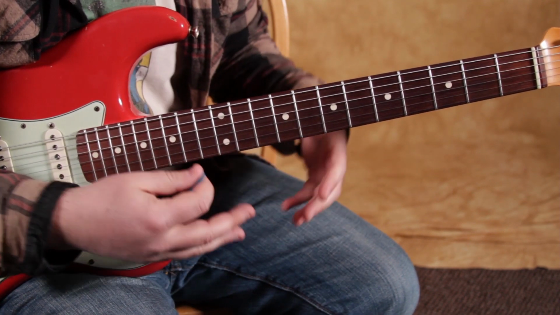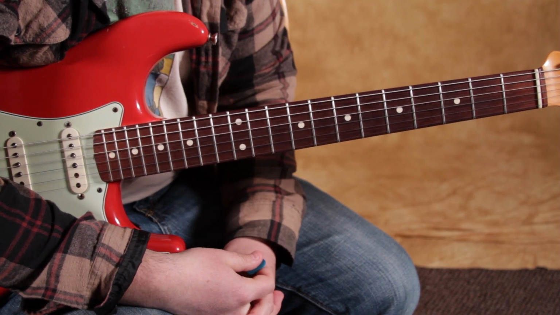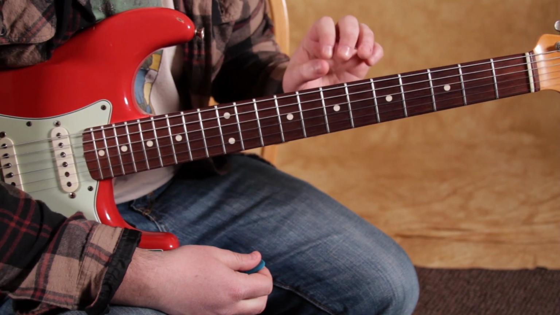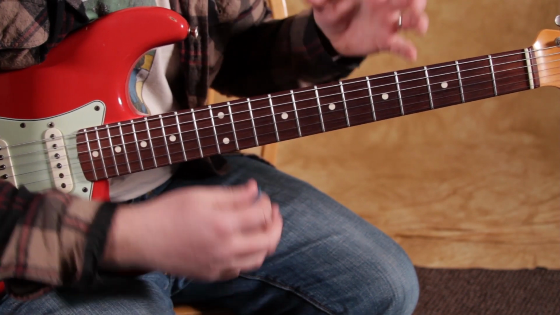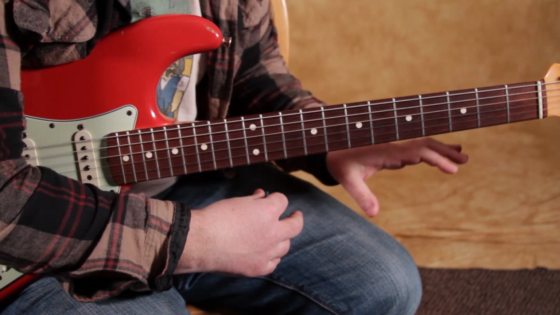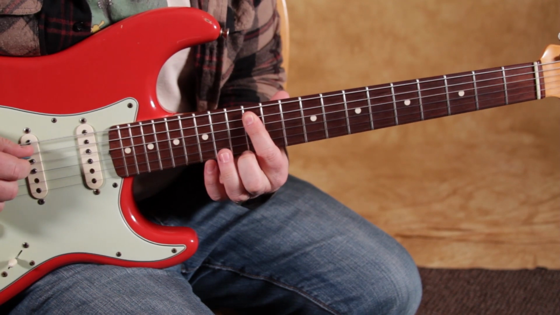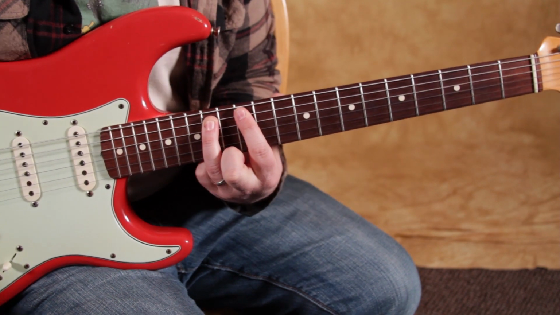Just know right now this is great over an A major-y kind of progression that still has a little edge to it. In other words, it's not a super happy progression, but then it's certainly not a minor sounding progression. So we're going to plug this shape in. 12 to 14 on the A string.